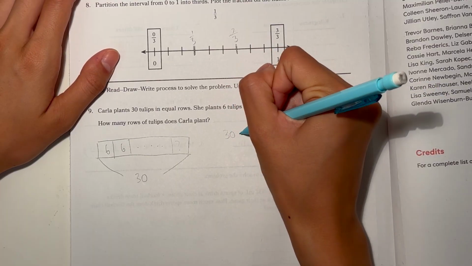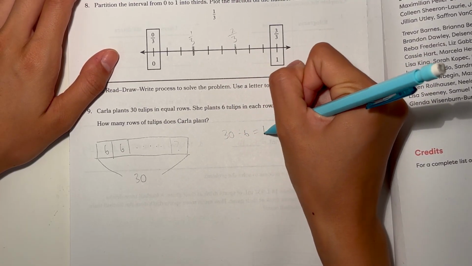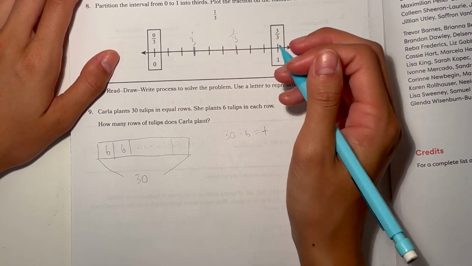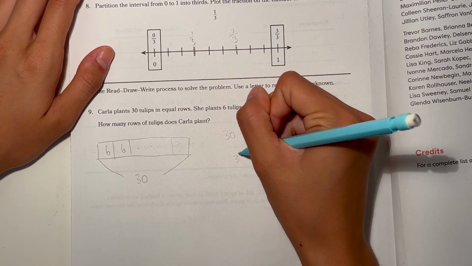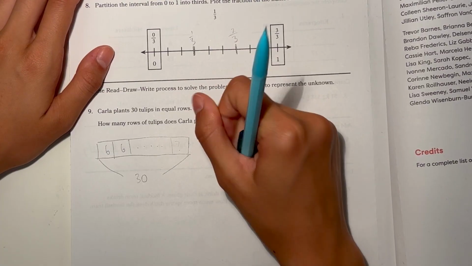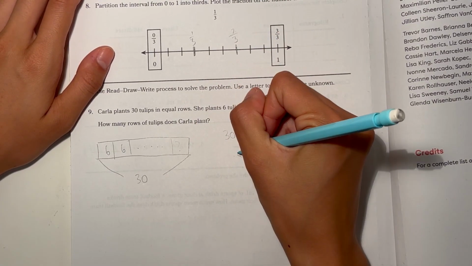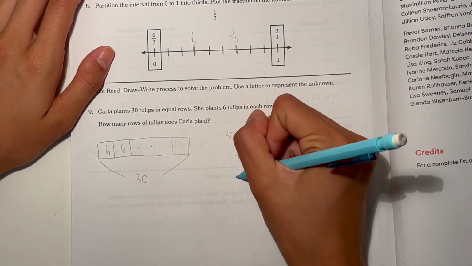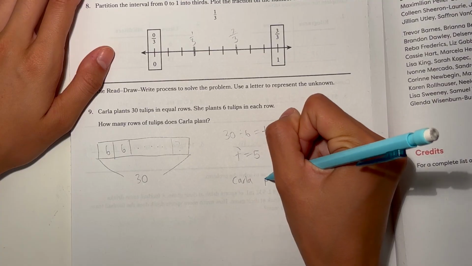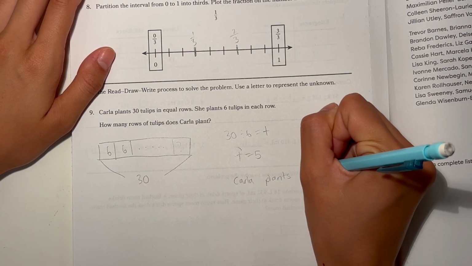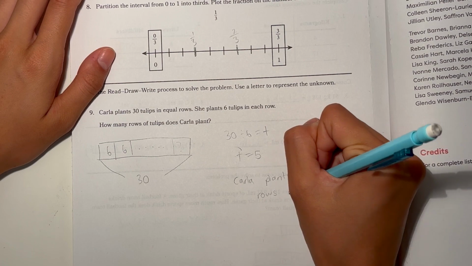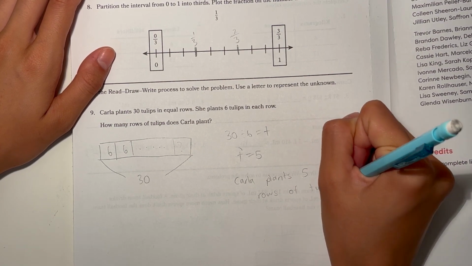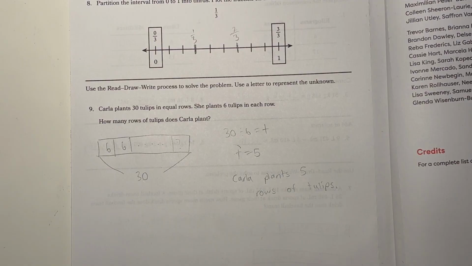So 30 divided by 6 in each row equals T, which is tulips. So 30 divided by 6 is equal to 5. So that means T equals 5. So Carla plants 5 rows of tulips. So yeah. Alright, and this is the end of module 1 for grade 4.